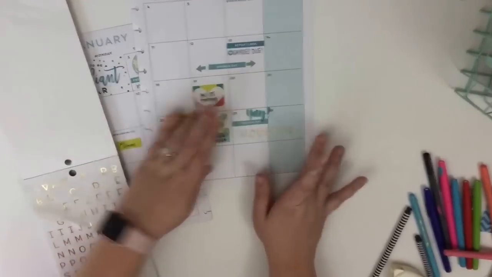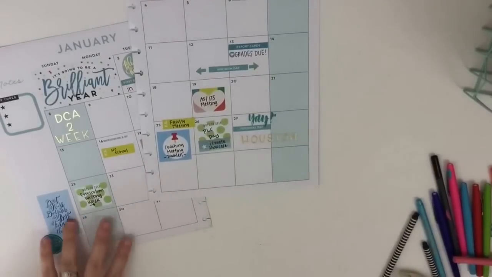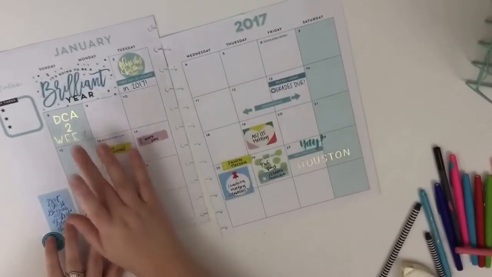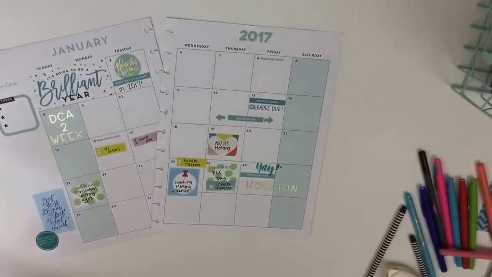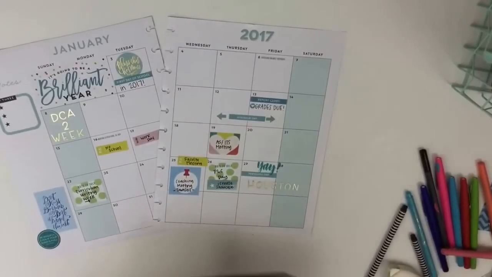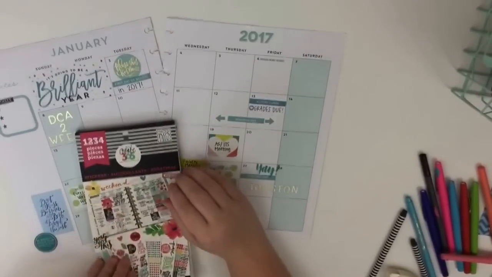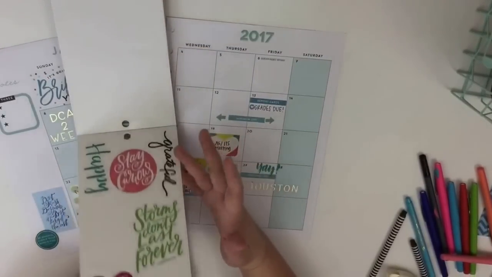Okay, anyway, so that tells me that I'm going to Houston, which now that I've used gold here and here and here, it makes me think I'm doing a blue and gold spread instead of just blue, which is fine. It's just funny how things evolve as you use them. So now I feel more comfortable putting gold stickers down.